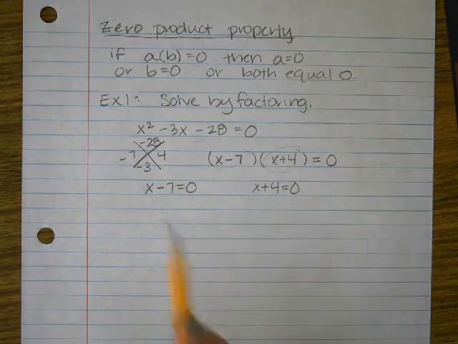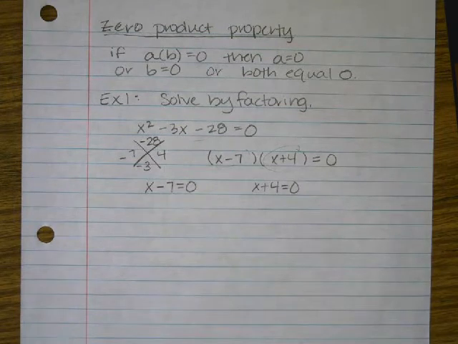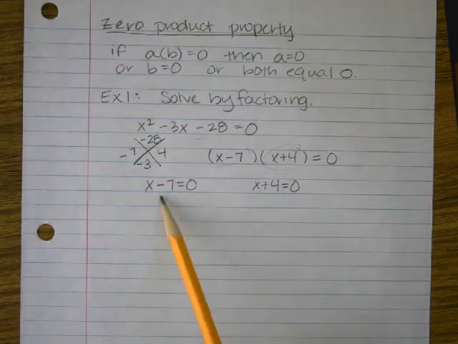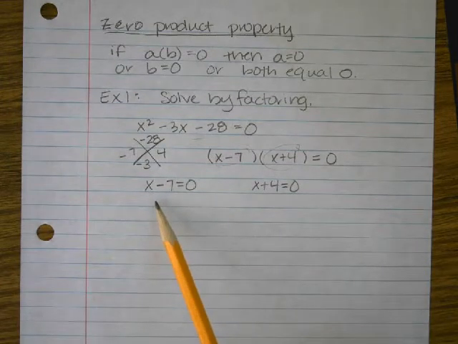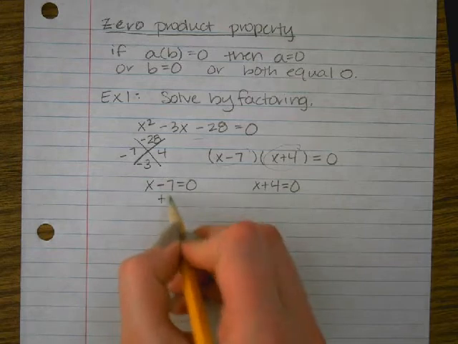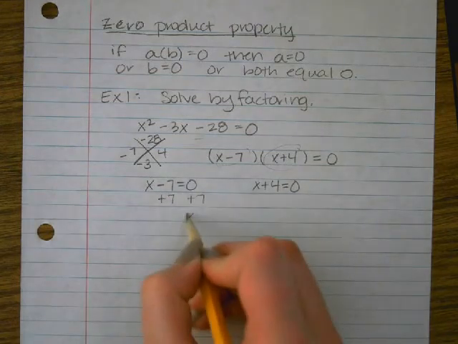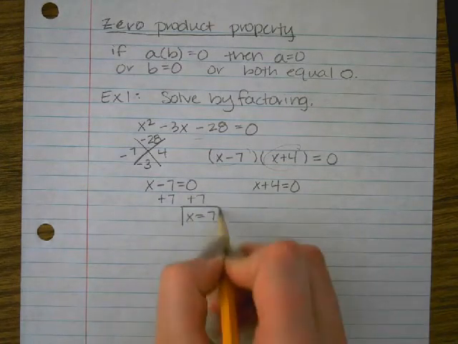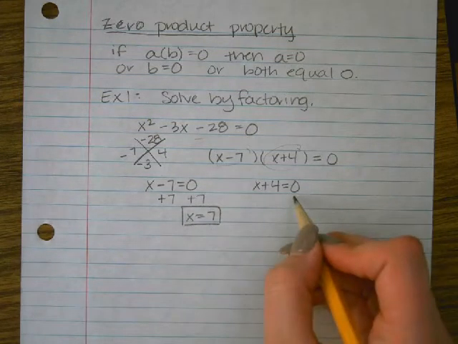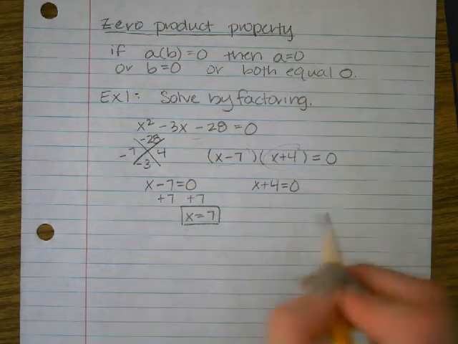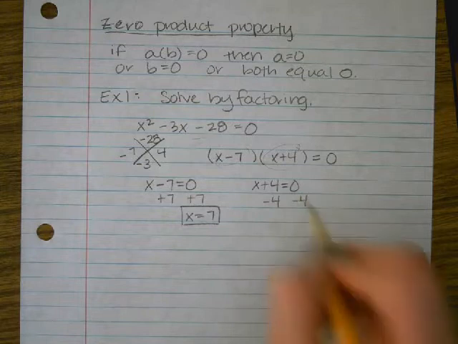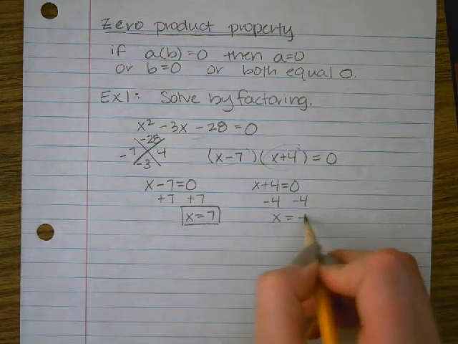So we're going to go ahead and write down these two equations, and these two equations are how we're going to solve for x. So what do I do in this equation right here? Add 7. Add 7. So x equals 7. And what do I do in this equation here? Subtract 4. So x equals negative 4.